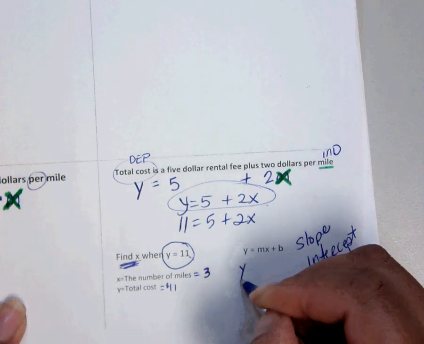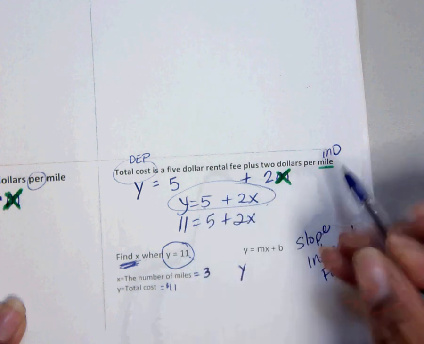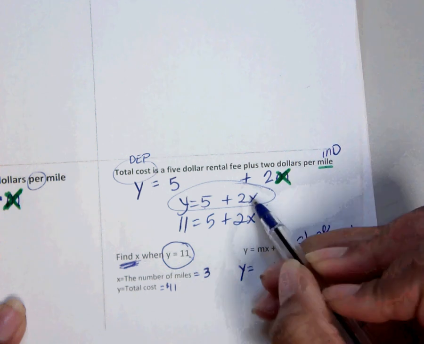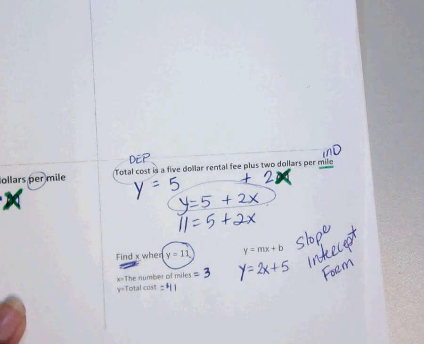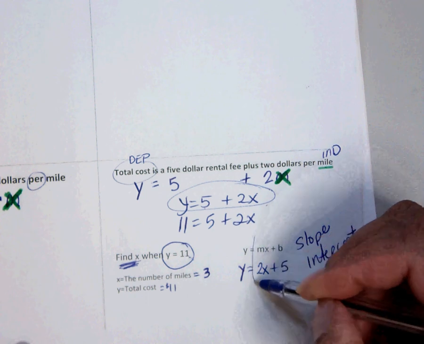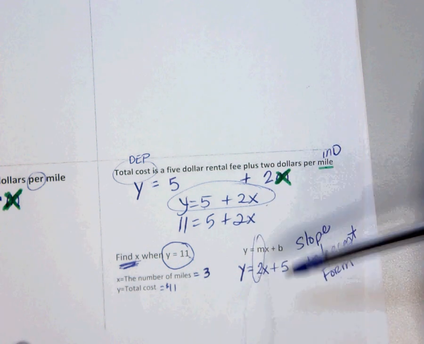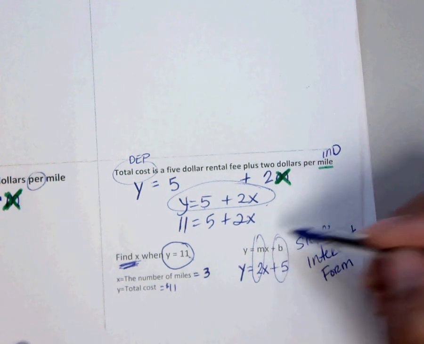So y equals, well, that has a 5 but no letter on it, so it must be under the b, equals, and this had the x, so this must be under the mx. So what is it that I'm trying to show you? Well, doesn't m mean slope? So am I telling you that the slope is 2? Now this b is new, and that's what we call the y-intercept. So that is the y-intercept.